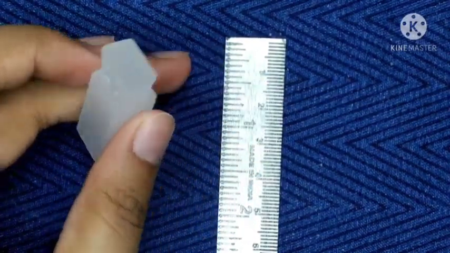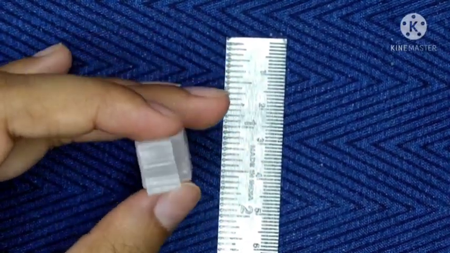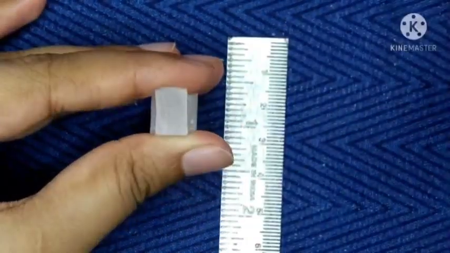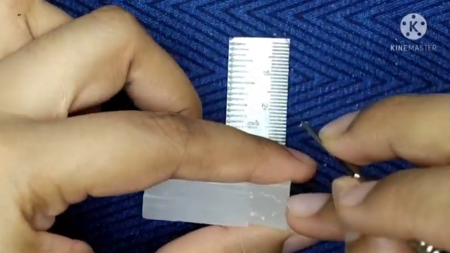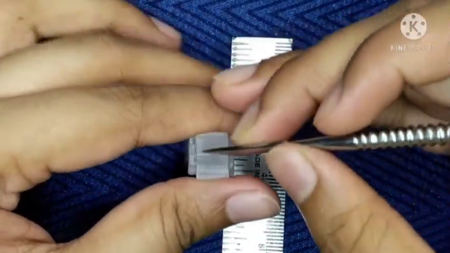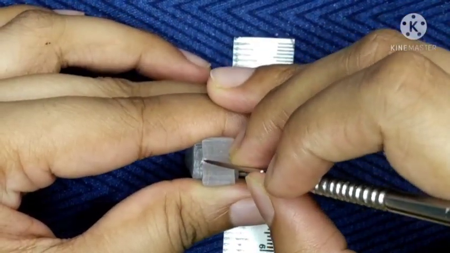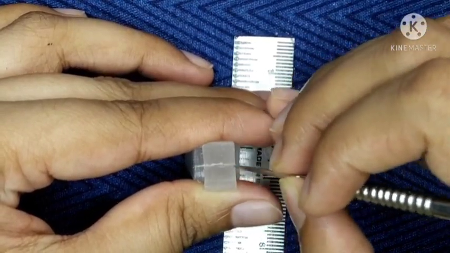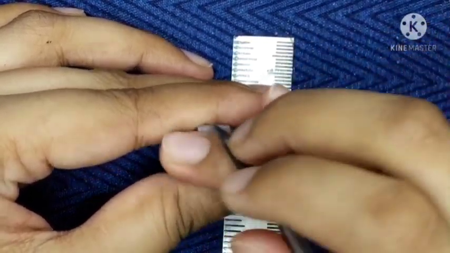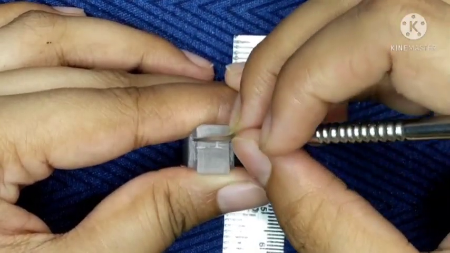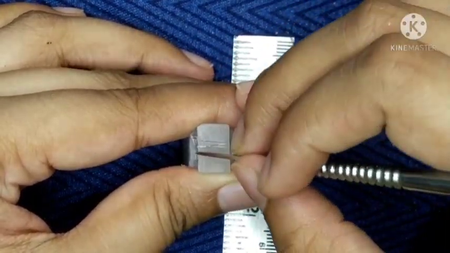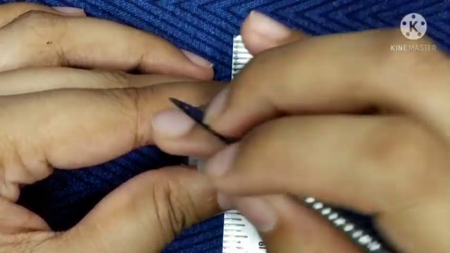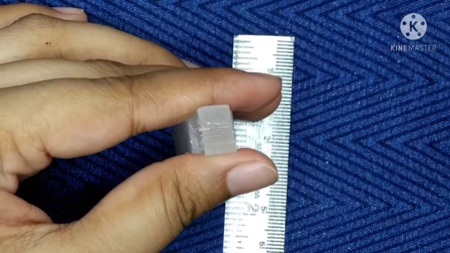So I've drawn the crown. Before removing the wax, the thing we have to keep in mind is that we have to draw a midline from the mesial side to the distal side like this. This is the medial line, and two lines, one towards the labial and one towards the lingual. Like this, 3 lines: one midline and 2 other lines.